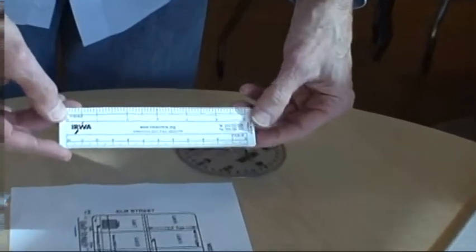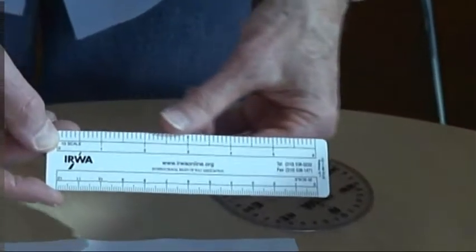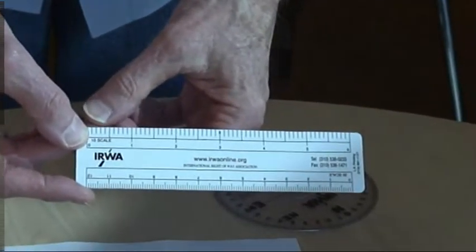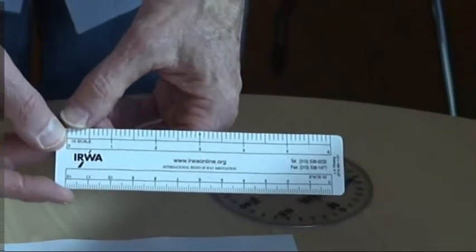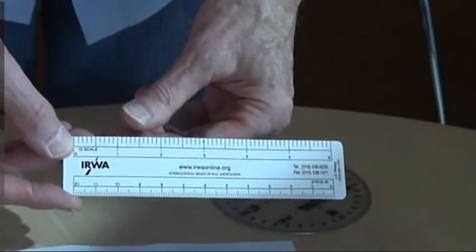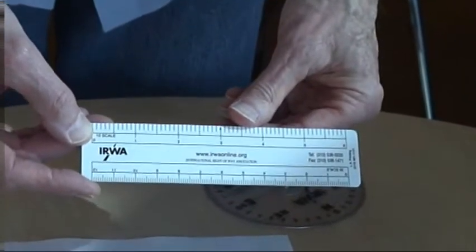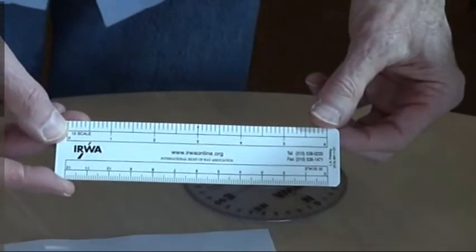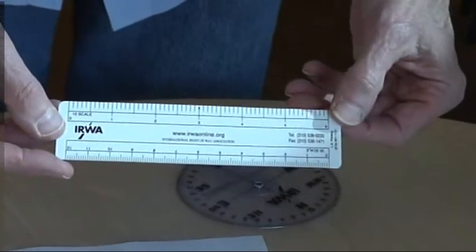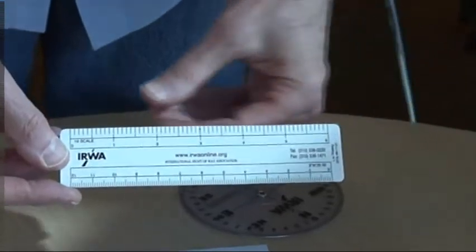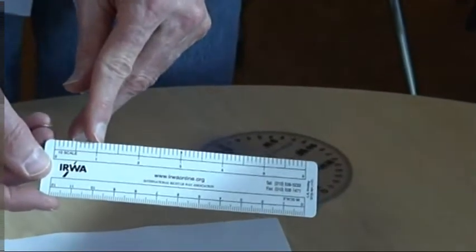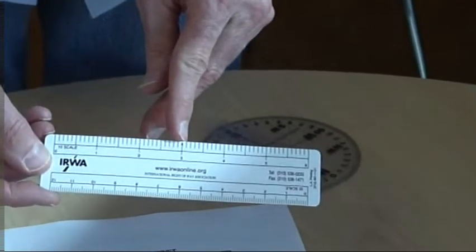because the 10 scale is going to be used for any map scale that is a multiple of 10. So it could be 1 inch equals 10, 1 inch equals 100, 1 inch equals 1,000. Any scale like that, we're going to use the 10 scale. Now there's one thing that's important to recognize with the 10 scale. It's divided into inches. You see 0, 1, 2, 3.